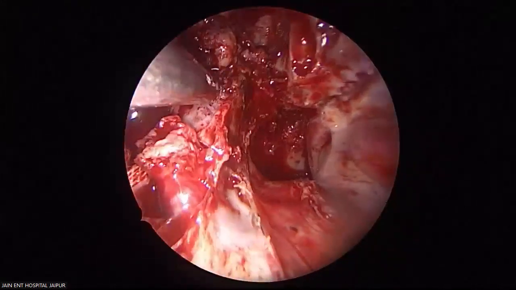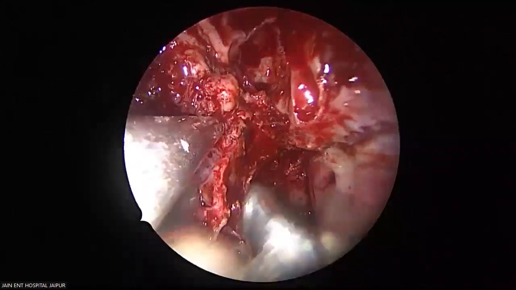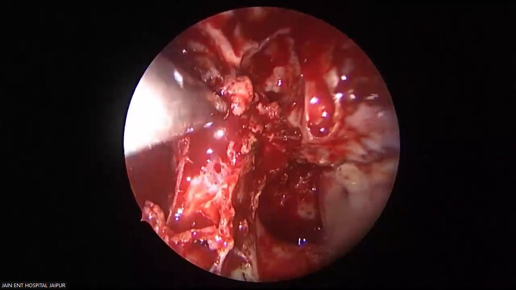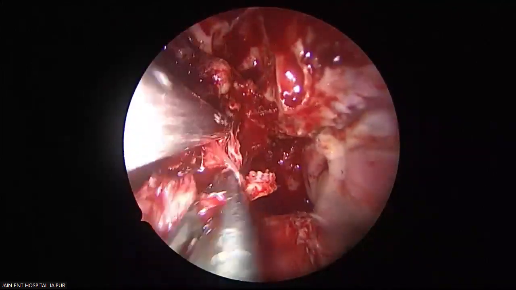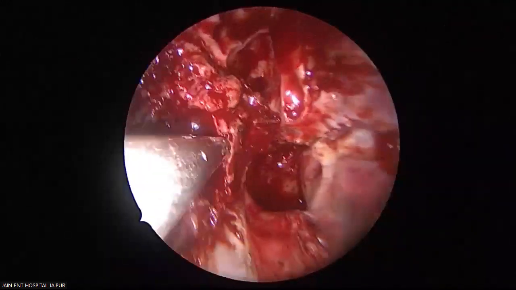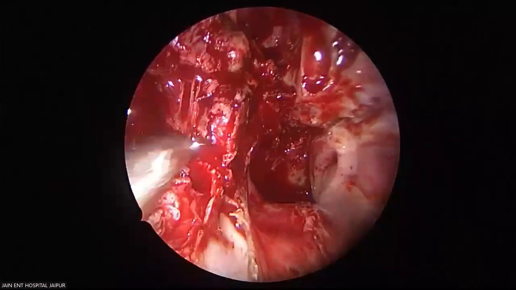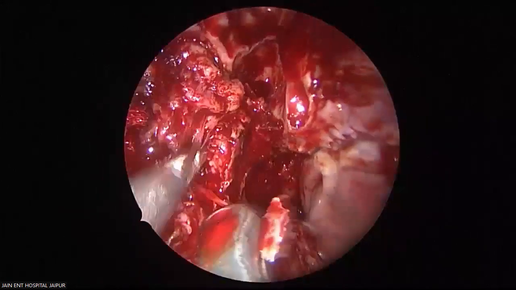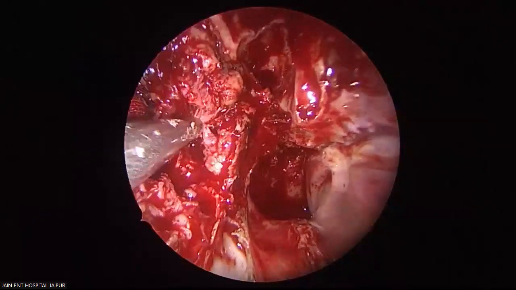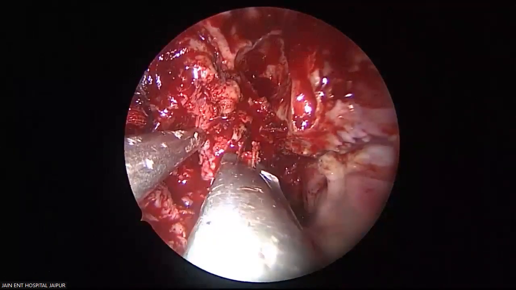First of all, let me open the pterygoid fossa. See this under. I am removing this bone. See the tumor inside the pterygoid fossa. How did I know?